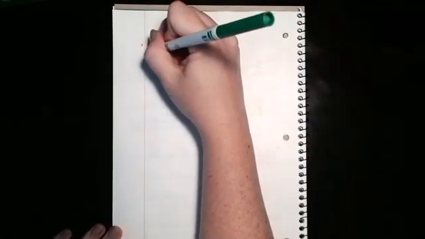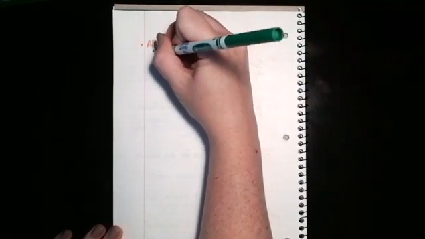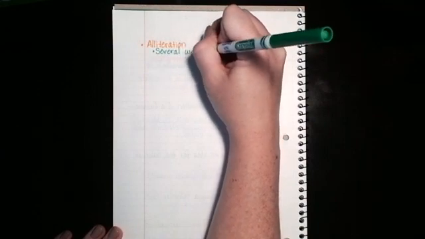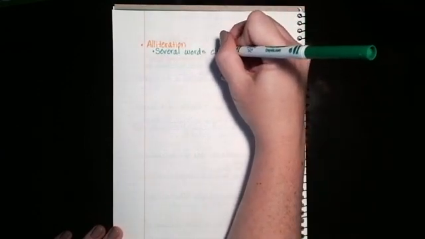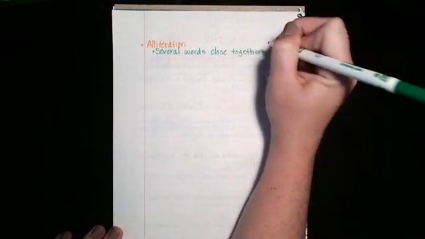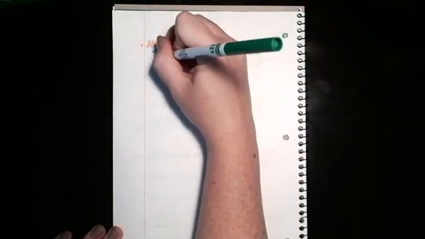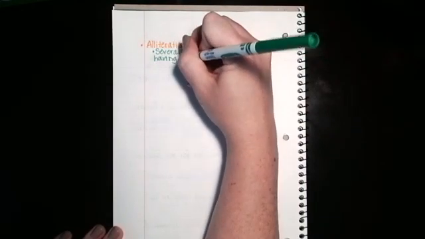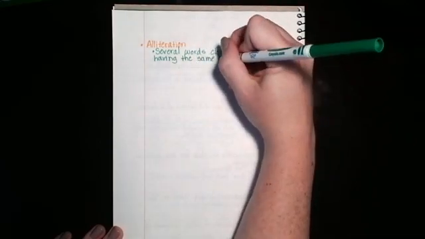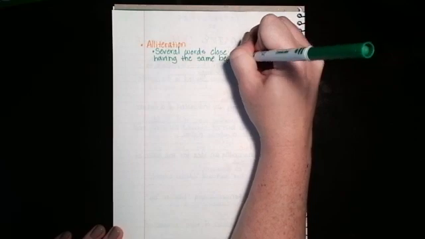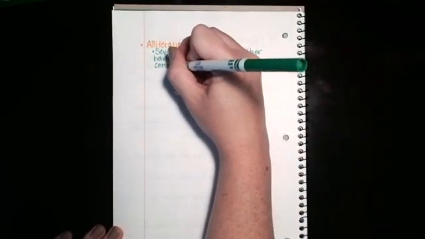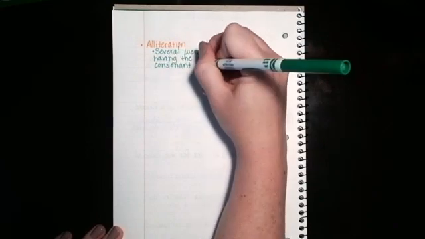So alliteration is when there are several words close together having the same beginning consonant sound.